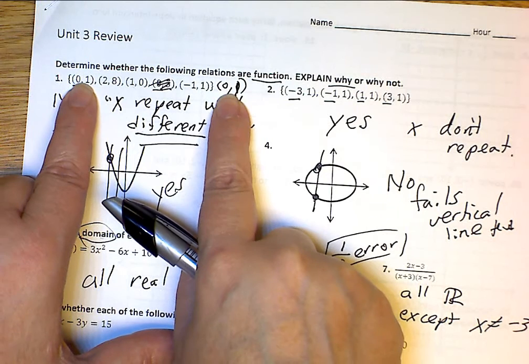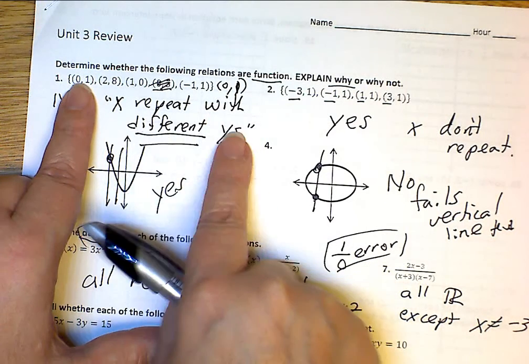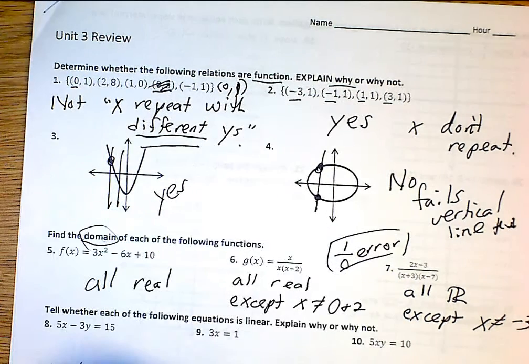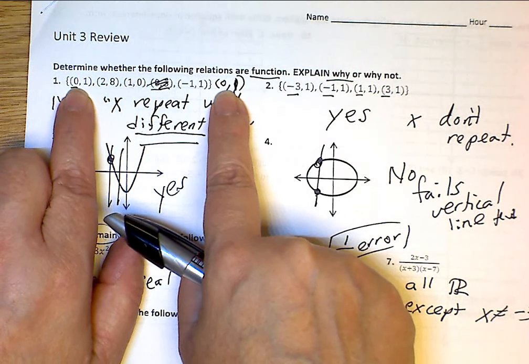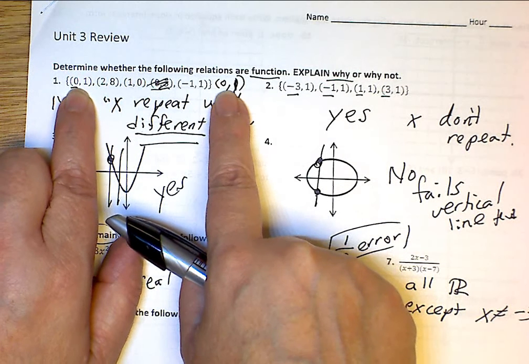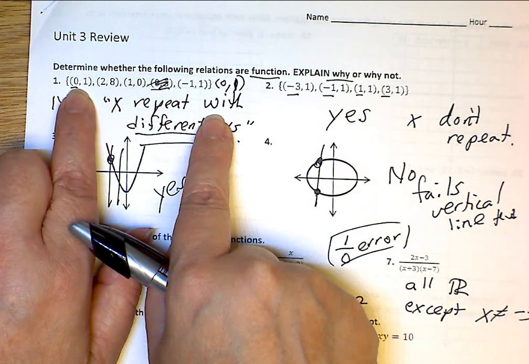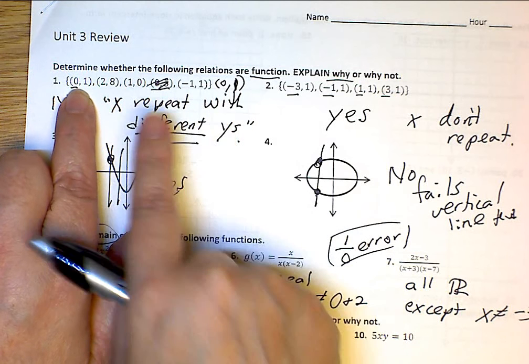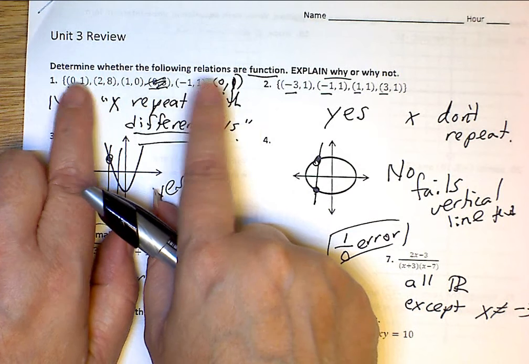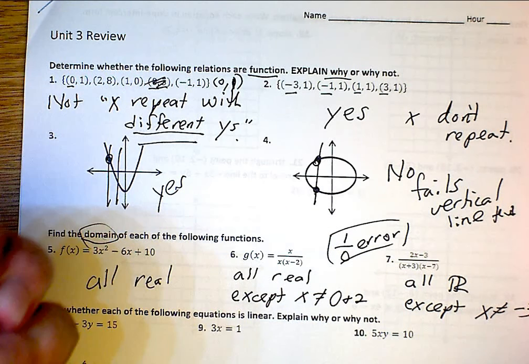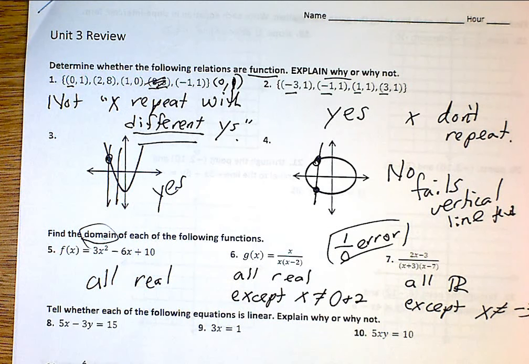You just have to go into a little bit more, because I could write that and that would work. So that's why you can't just stop there. You can't just say, well, 0 is repeated. You have to say 0 is repeated with different y values, or state the y values or something. But just repeated doesn't tell you that. Does that make sense? Yes. Okay.